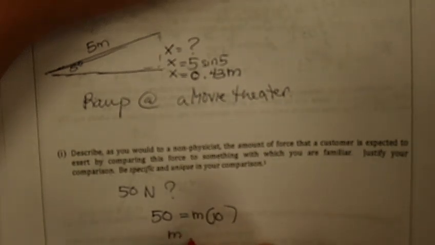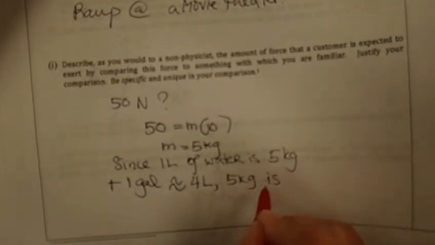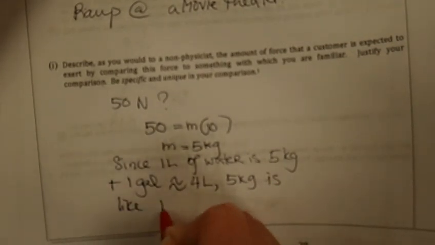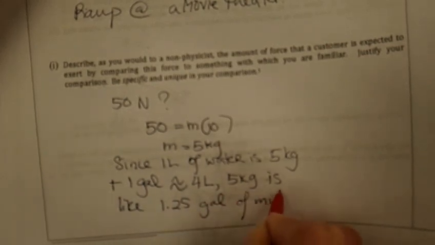We know that that mass would have to be 5 kilograms. Since 1 liter of water is 1 kilogram, and 1 gallon is about 4 liters, 5 kilograms is like 1.25 gallons of milk.